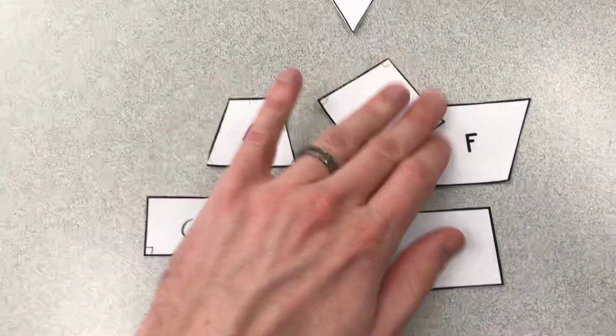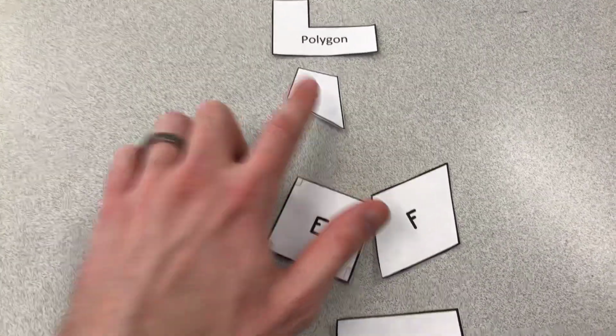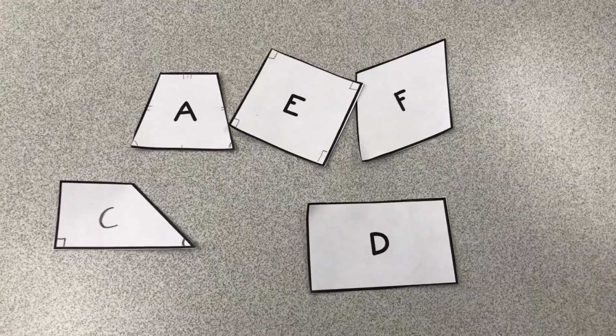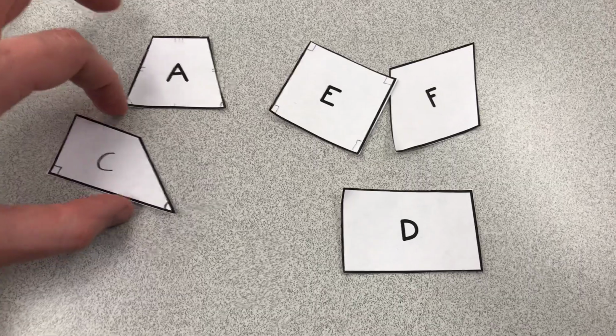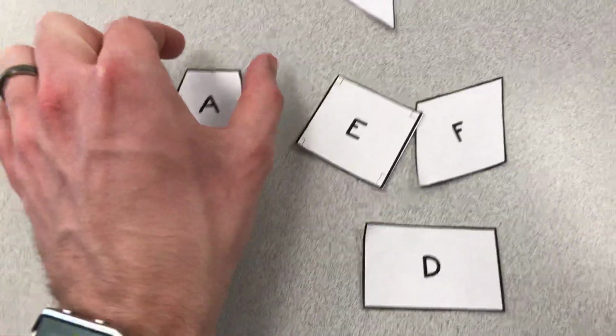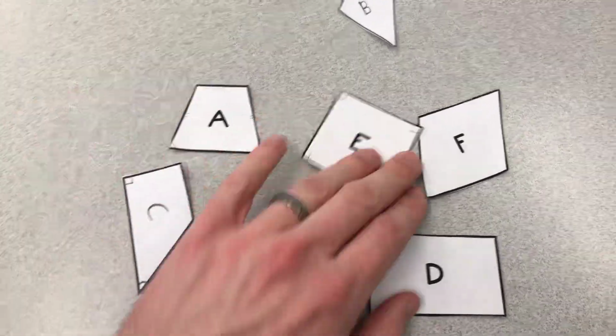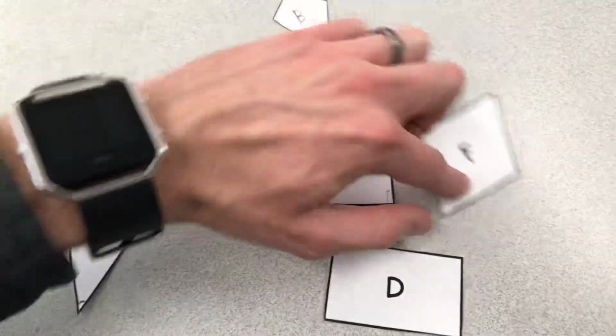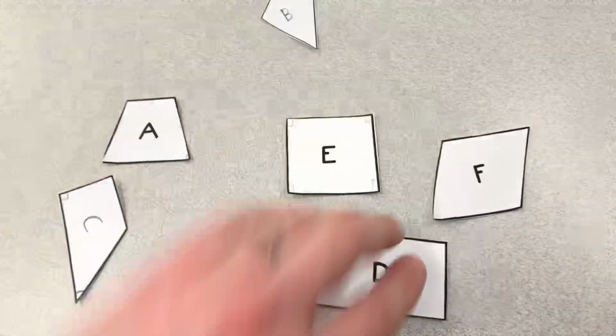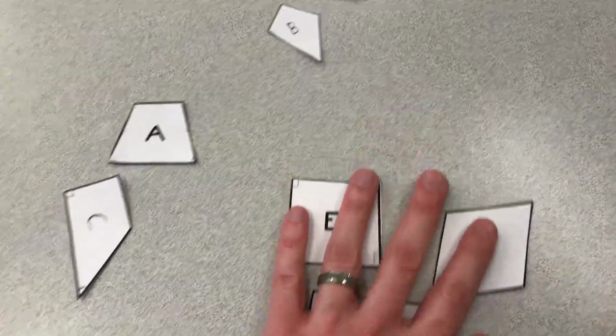all have 4 sides, right? And this one didn't have any pairs of parallel sides. So if I look at these ones, I notice that these only have 1 pair of parallel sides. These top lines are parallel. They're never going to meet. These other lines are going to intersect at some point. These have 2 pairs, both the tops and the sides. This parallelogram has 2 pairs. This rectangle has 2. So I'm going to set these to the side.